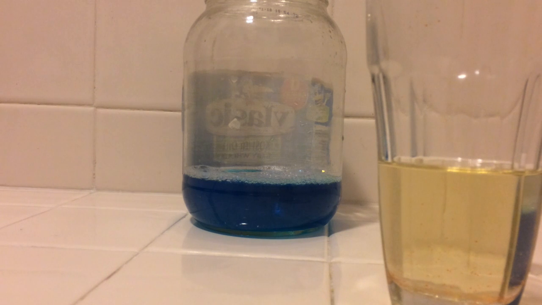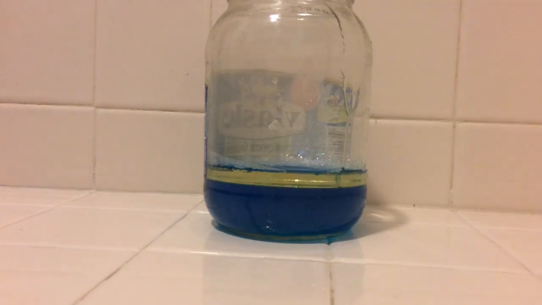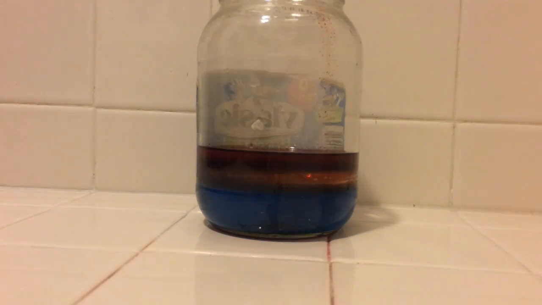So the density of oil is notably less than the density of water. So when they're mixed together, you can see a clear difference between the two liquids. Similarly, alcohol has less density than oil, so the same thing happens.